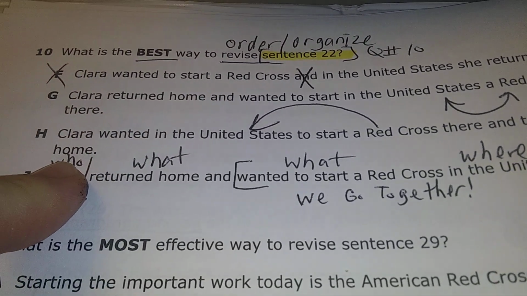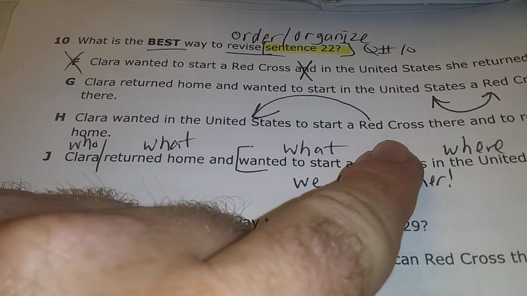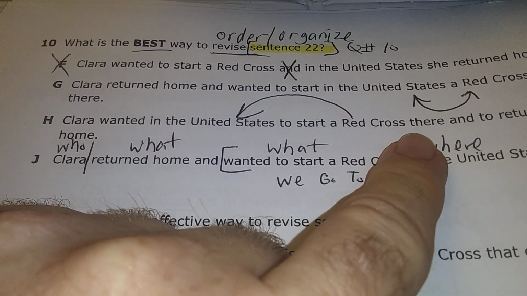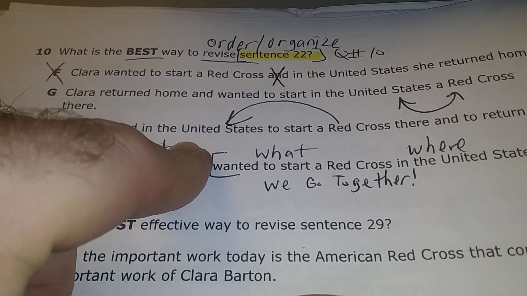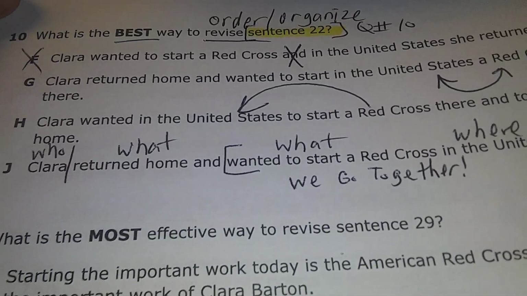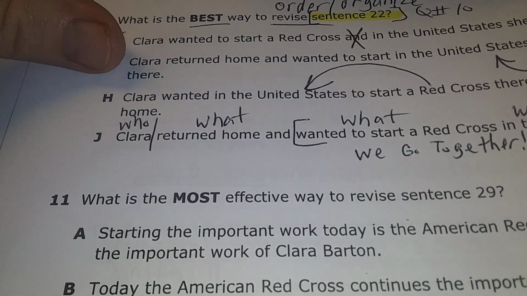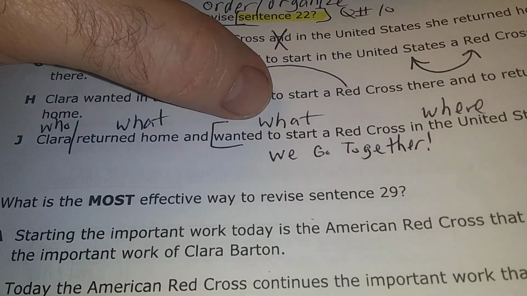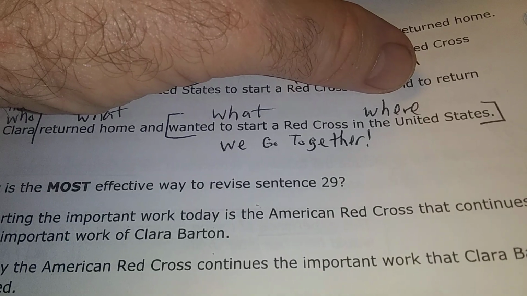It's repetitious to say the United States and there because you already know where we're talking about. Letter H says Clara wanted in the United States to start a Red Cross. And remember I said that she wants to start a Red Cross in the United States. Again, we have the there twice, so we don't need the words United States and there in the same sentence. Letter J is the correct one. So when you look at the puzzle by parts of speech or by the W's, Clara the who returned home, that's what she did, and she wanted to start a Red Cross, that's what she wants to do, and where she wants to do it, in the United States.